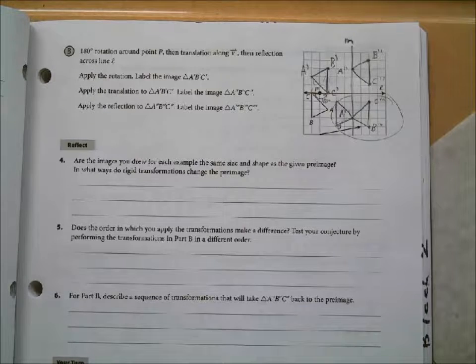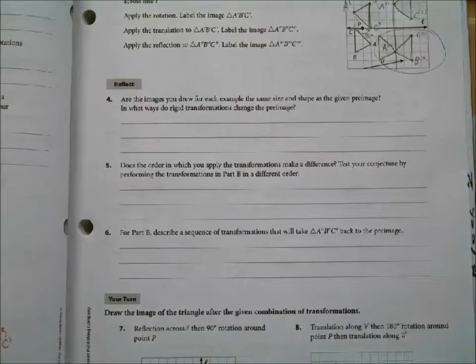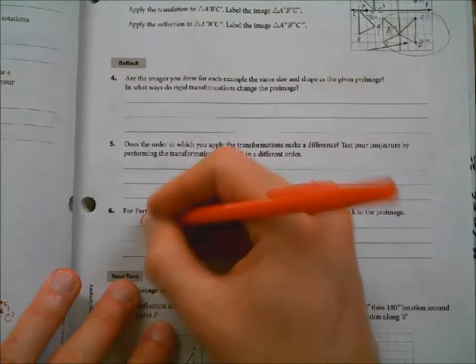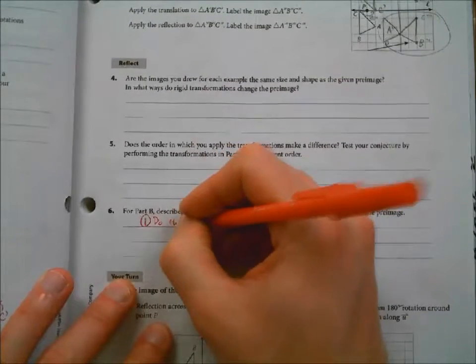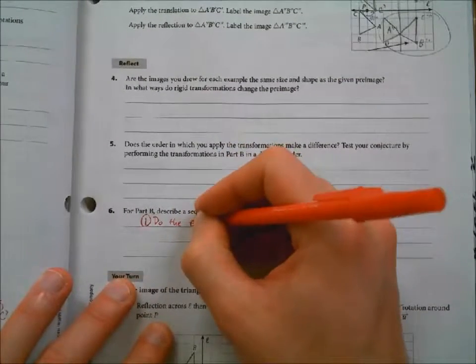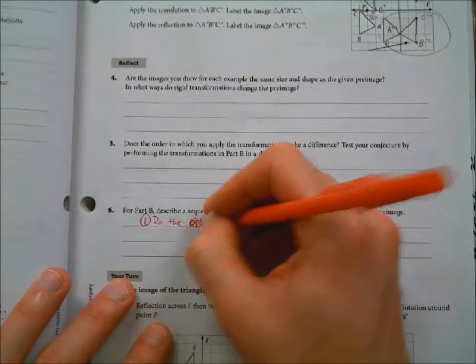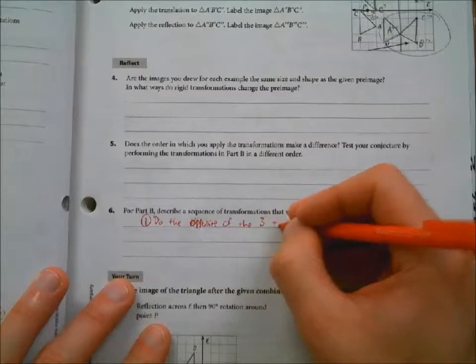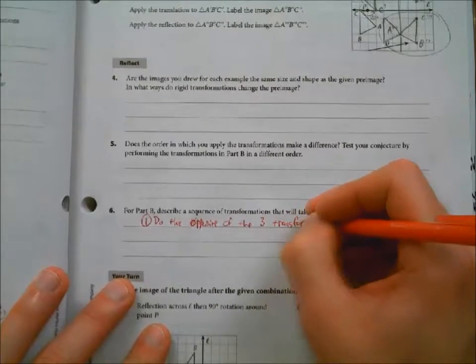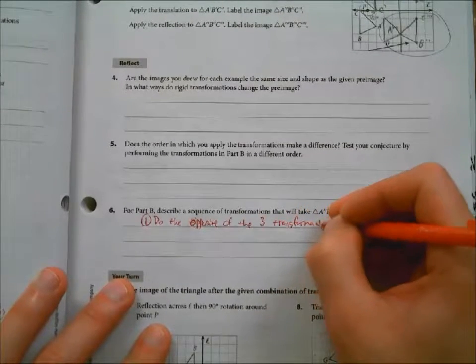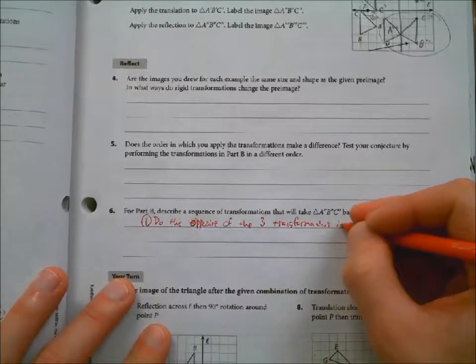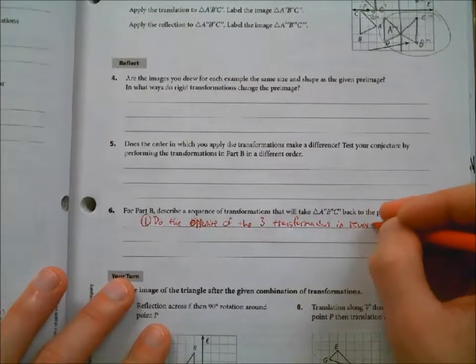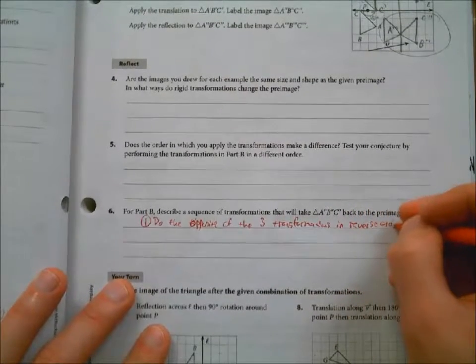So, one option: do the opposite of the 3 transformations in reverse order. That's essentially what Avery was having us do, right?